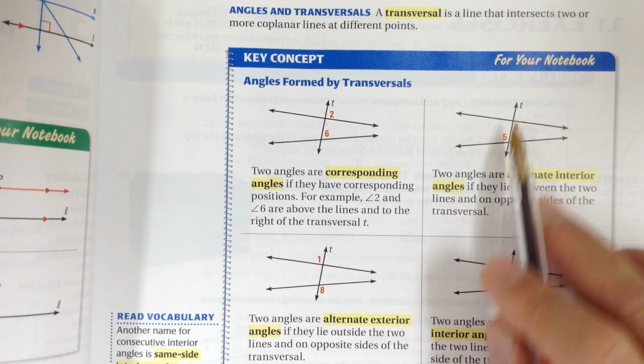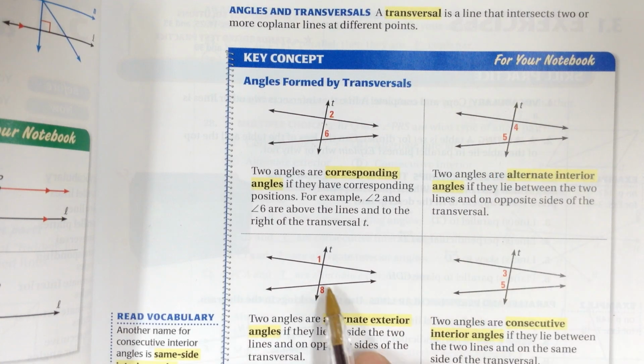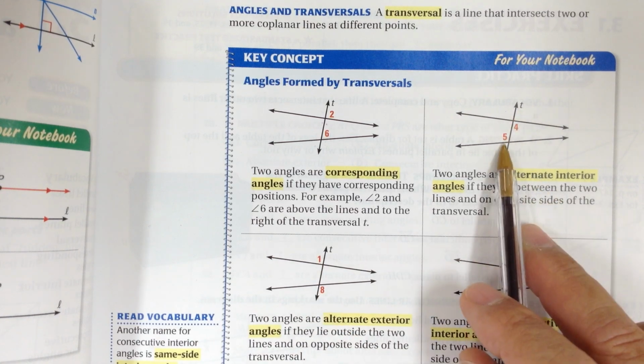If they're on the outside, it's called exterior, like this one here. If the angles are outside of the 2 lines, those are exterior angles. And again, alternate means they are kind of opposite. One on the right side, one on the left side, and also one is up, one is down. So see over here, right? One is on the left side, one is on the right side, and one is up, one is down.